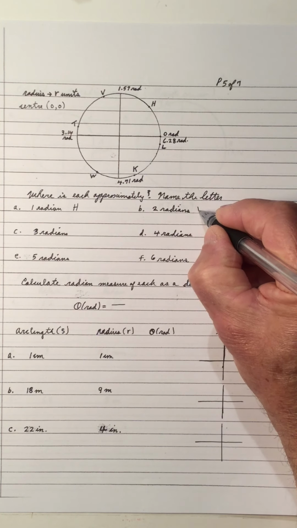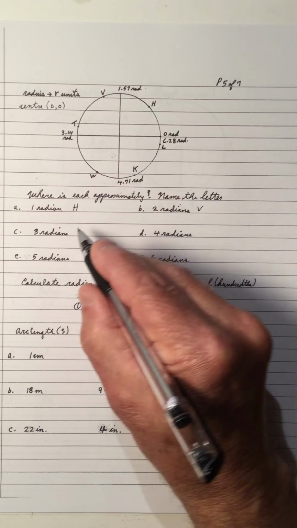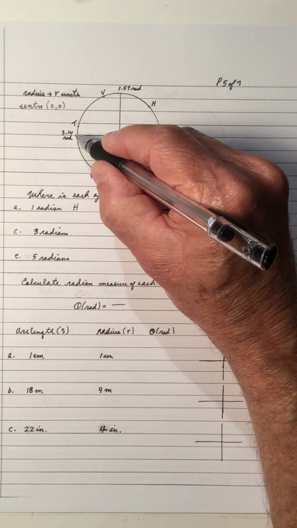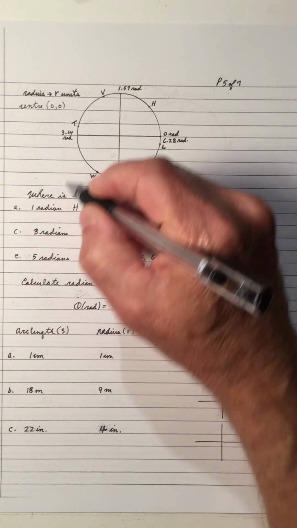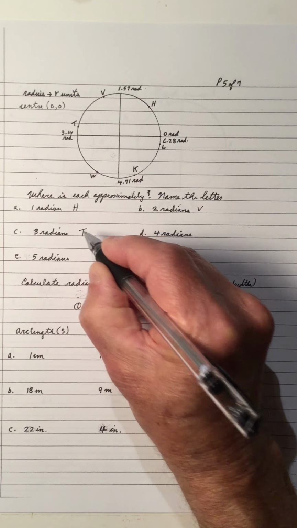So V is approximately representing 2 radians. 3 radians, if you rotate right to here, that's 3.14. And 3 radians is approximately right there, T.